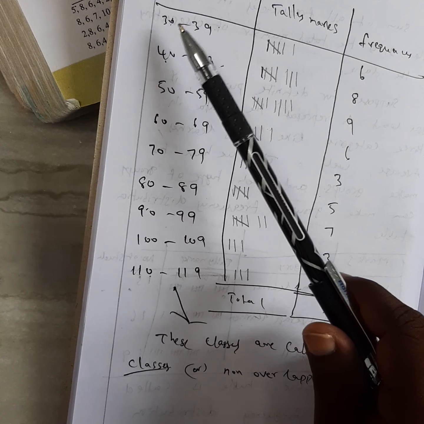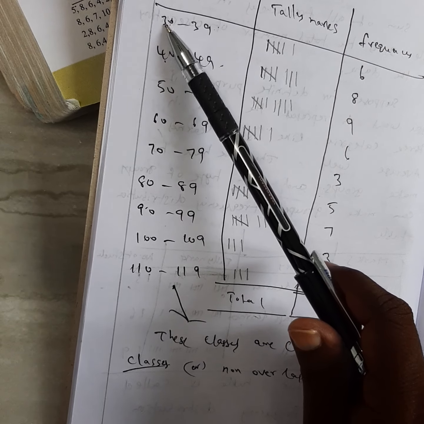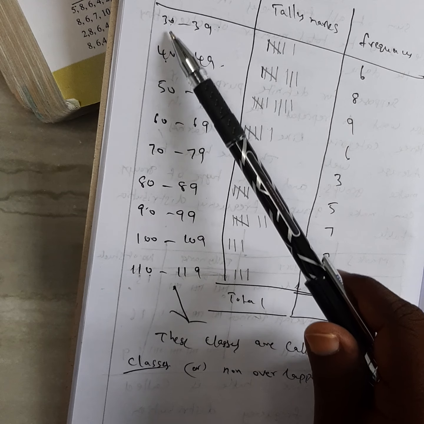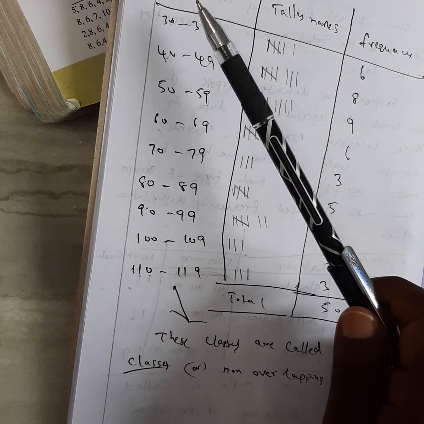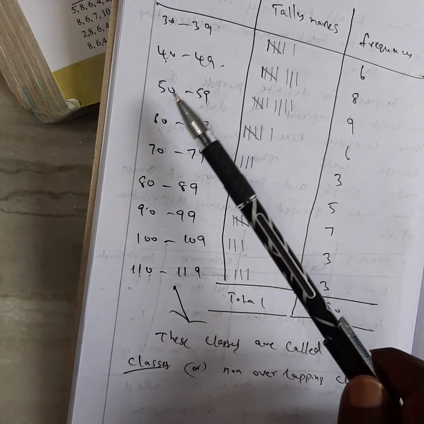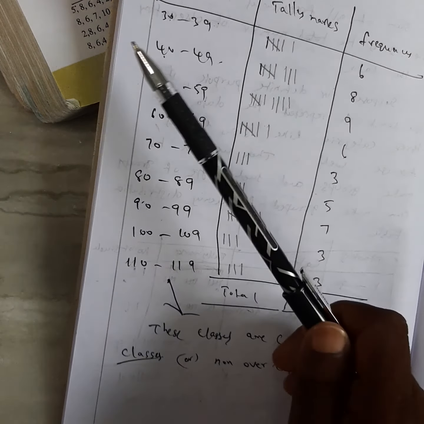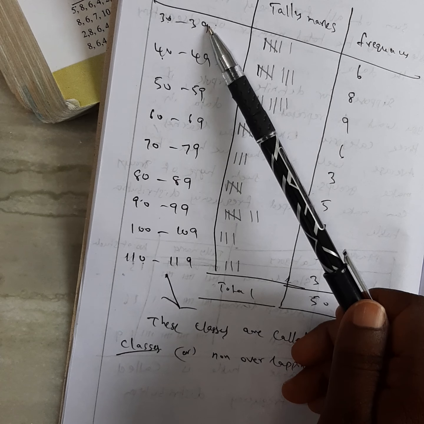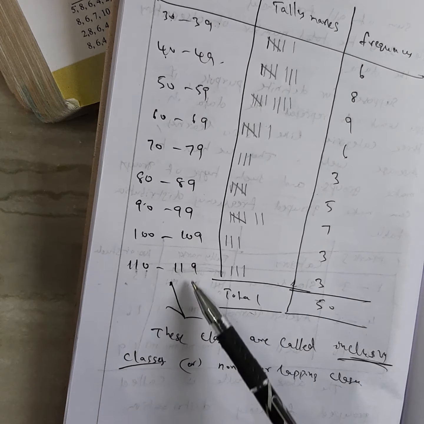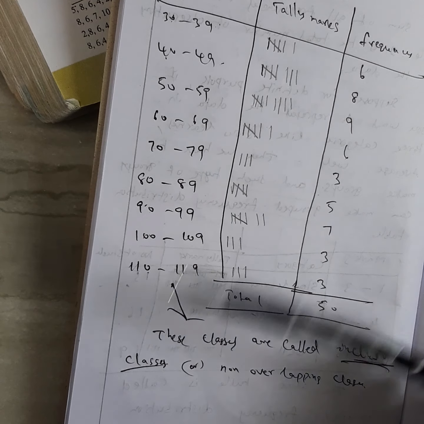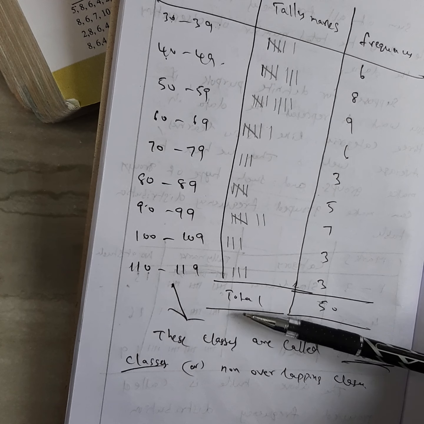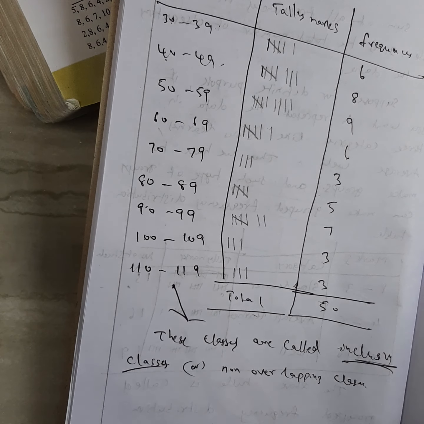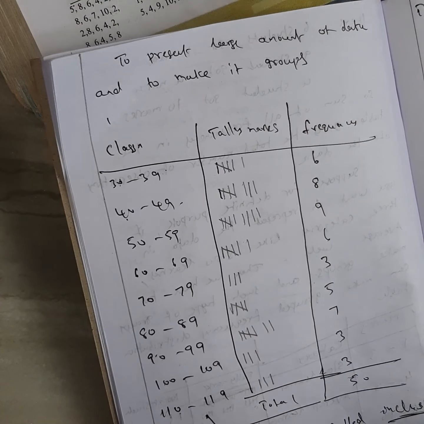The list value started from 30, and class size is 10. First you write the lower limits: 30, 40, 50, 60, 70, like that. After that you will get 39 here, then 49, 59, 69, and so on. After keeping all observations, if you add, the total is 50. So this is how to make a grouped frequency distribution table.